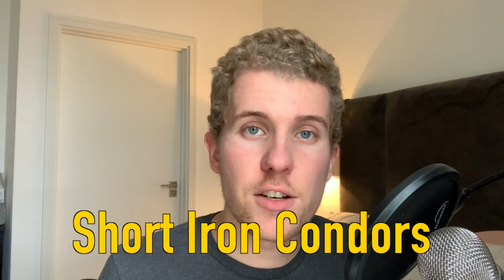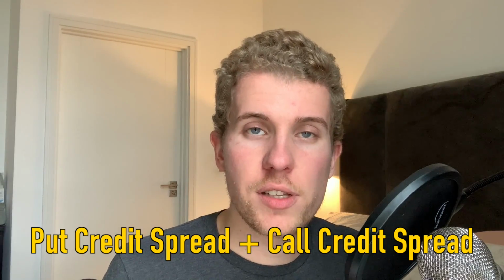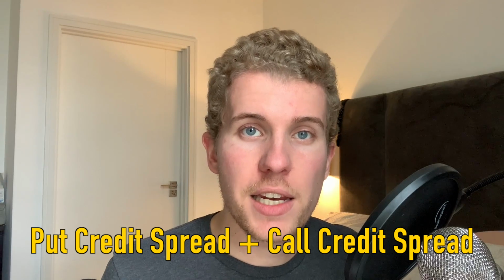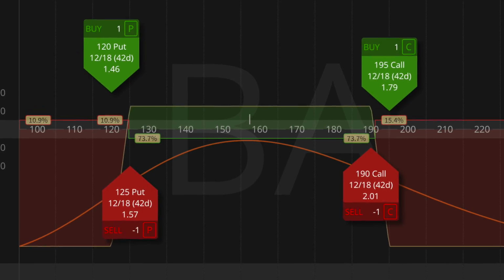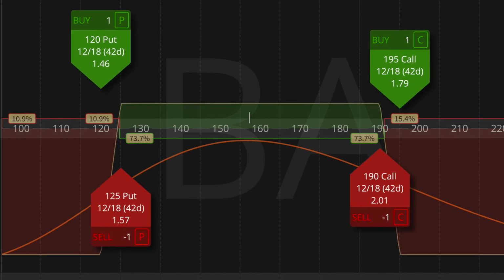And now the last type of trades, short iron condors. As I said, short iron condors are neutral strategies, and to build a short iron condor, you need to combine a put credit spread and a call credit spread. And when combining the two, you're going to see that it creates a profit and loss zone where, if the stock stays within that zone, you're going to make a profit at expiration.